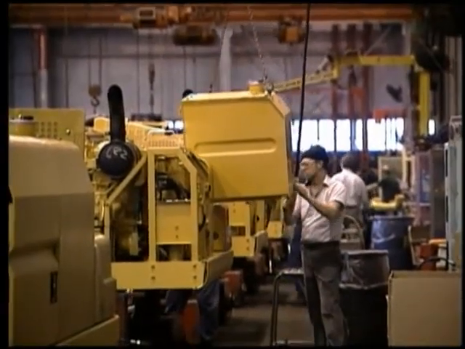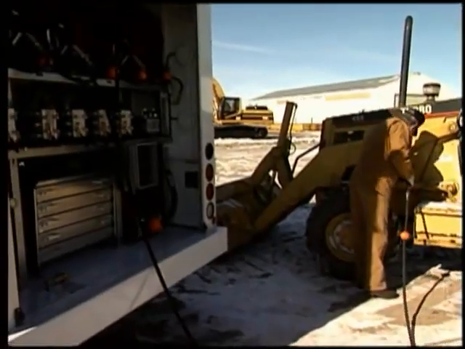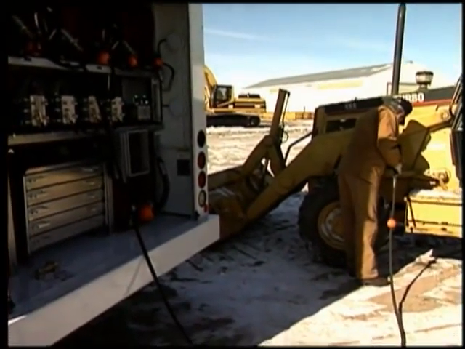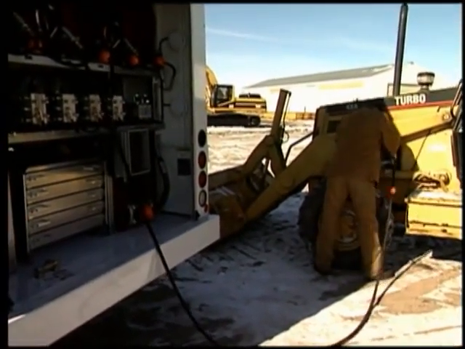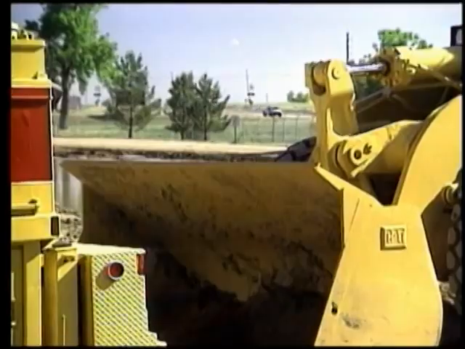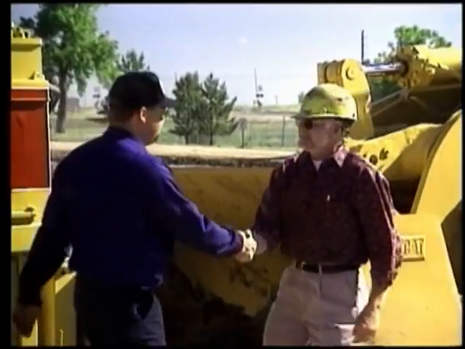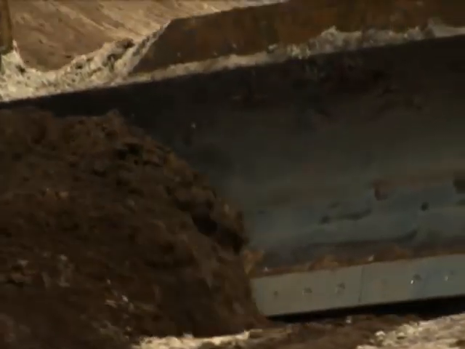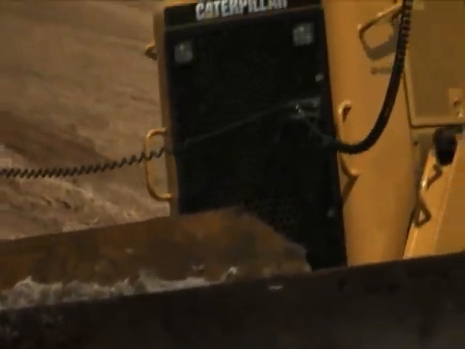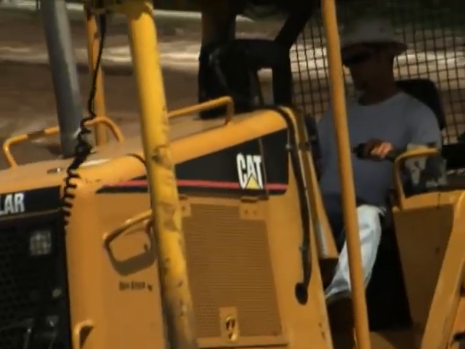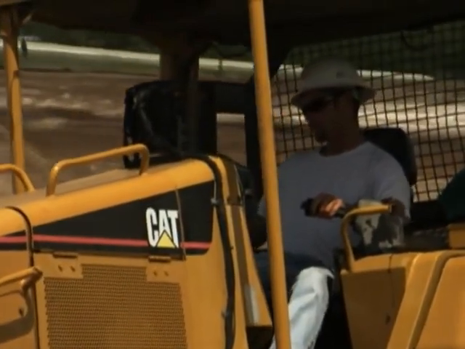Caterpillar, suppliers, dealers, and customers all must work together to keep contamination in check throughout the life cycle of the product. Together, we can be the leaders in contamination control. Together, we can help keep CAT products the leaders in performance and reliability.